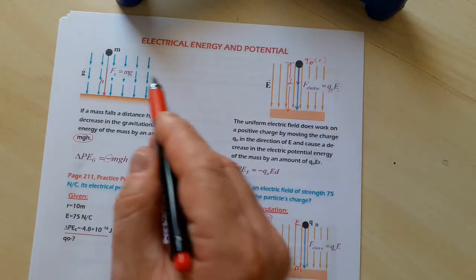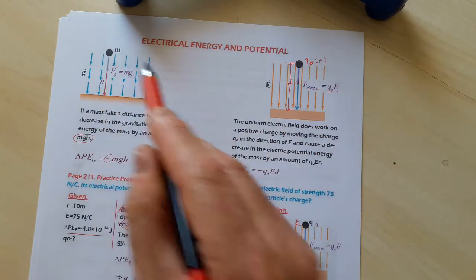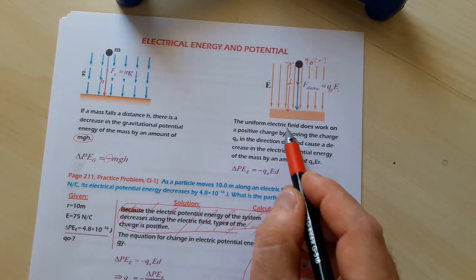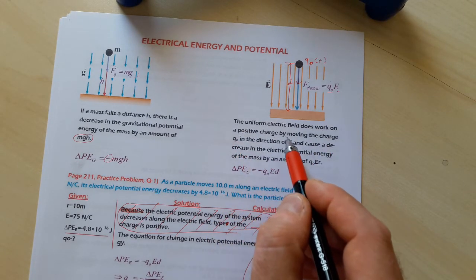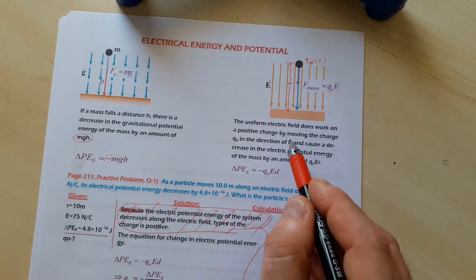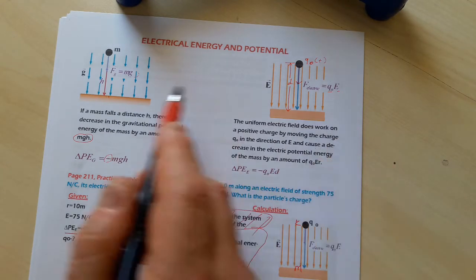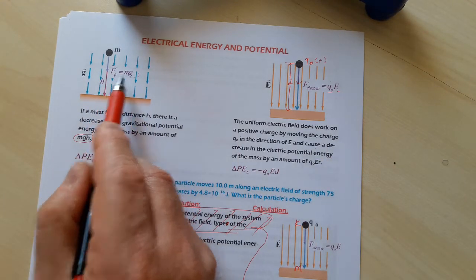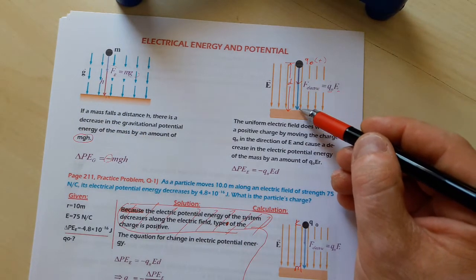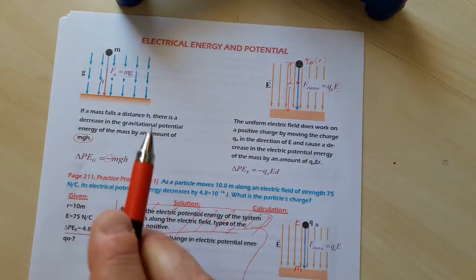Now, gravitational force does work on the mass. Here, electric force does work on the charge. So the uniform electric field does work on the positive charge by moving the charge in the direction of the electric field, which causes a decrease in the electric potential energy. Gravitational force causes a decrease in gravitational potential energy. Electric force causes a decrease in electric potential energy. In fact, the equations are very similar.